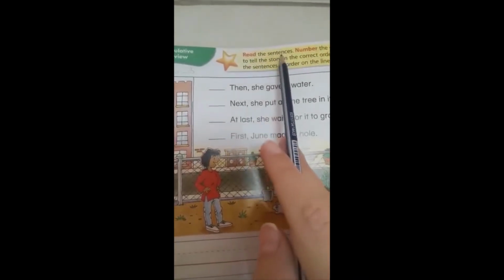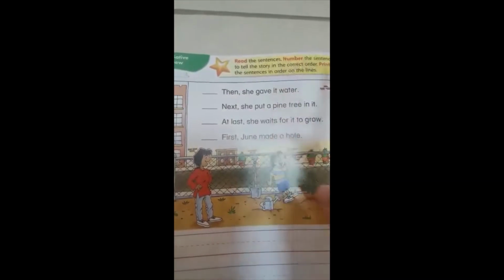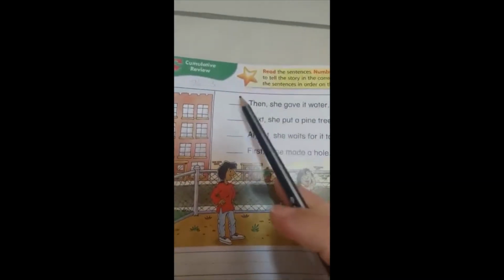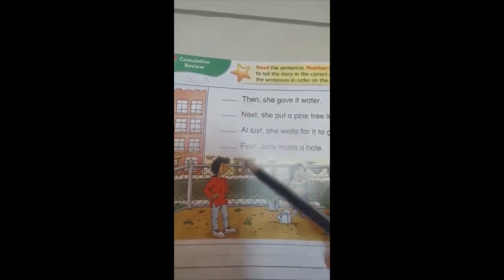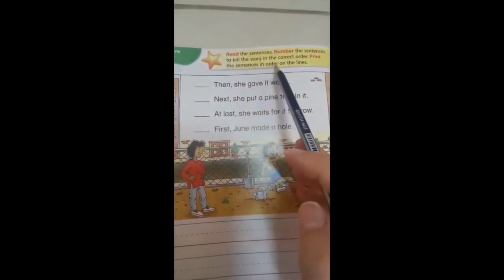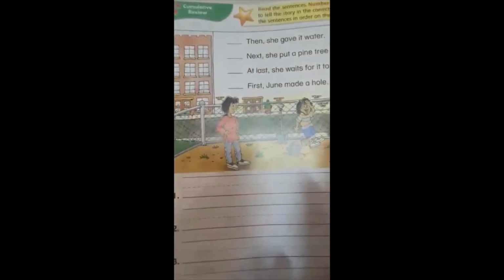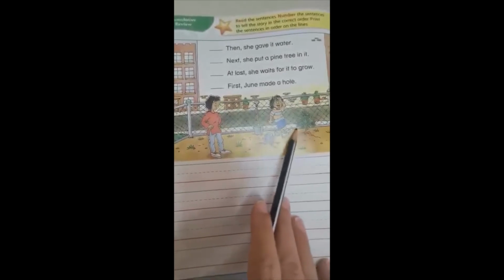Read the sentences, number the sentences to tell the story in the correct order. So we should write 1, 2, 3, 4, in the correct order. Print the sentences in order on the lines, and then you have to write the sentences in order on the lines. Okay, let's see.